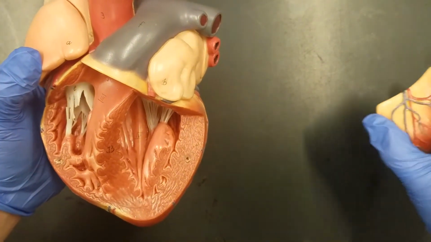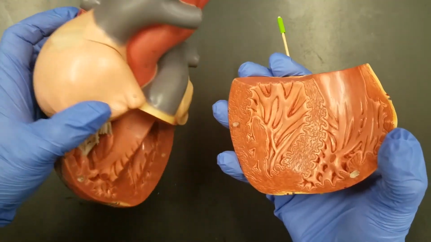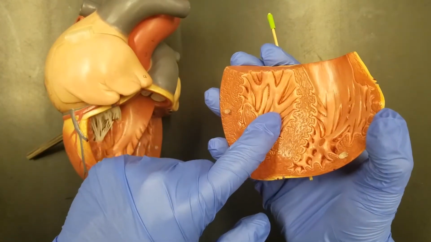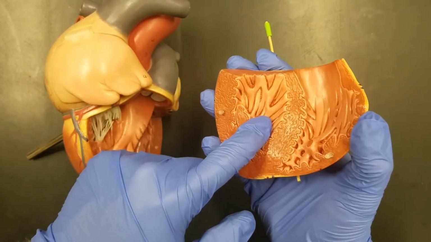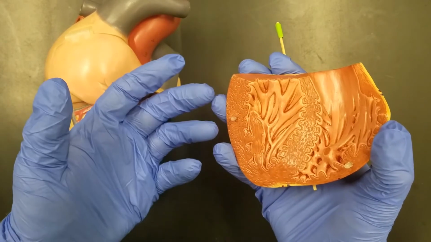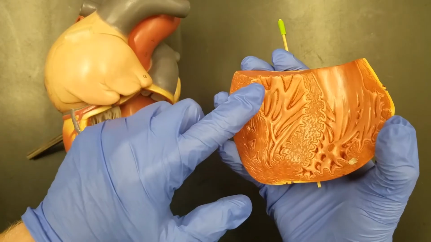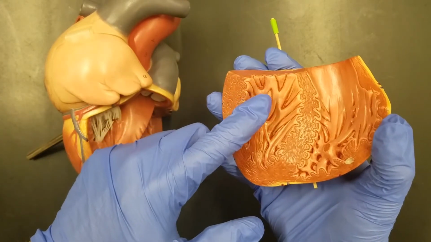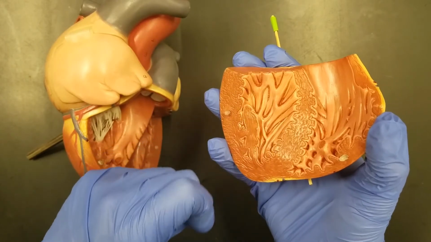Now, a couple of other structures that we can see. If we look in the walls of our ventricle, we notice that the walls of the ventricle are covered with these big ridges of muscle. Those ridges are known as the trabeculae carneae. Trabeculae means crossbar, carneae means flesh or meat. So literally the crossbars of meat or the crossbars of flesh.